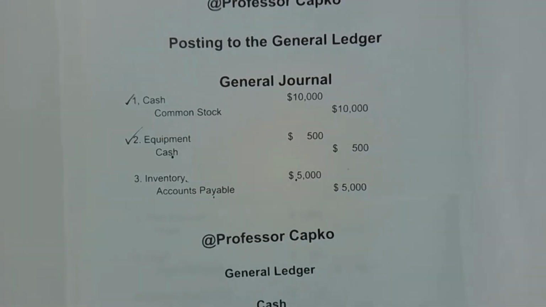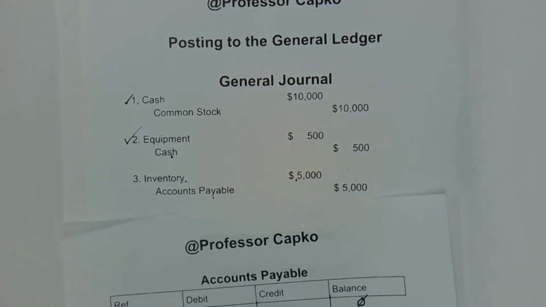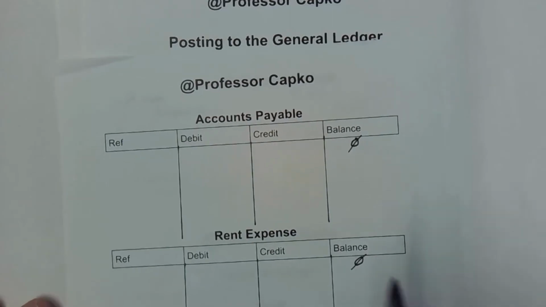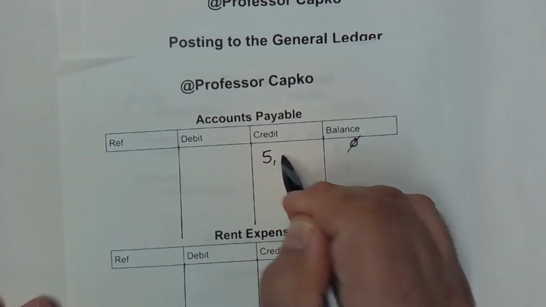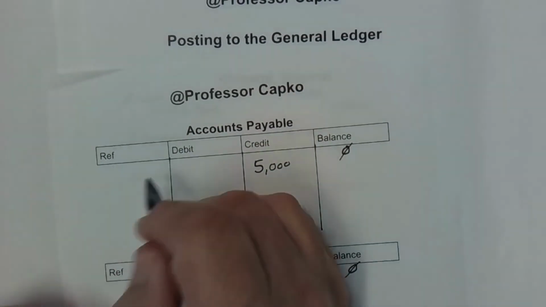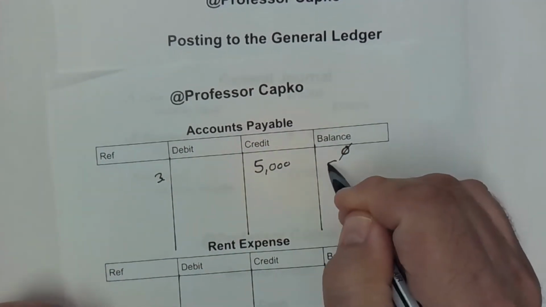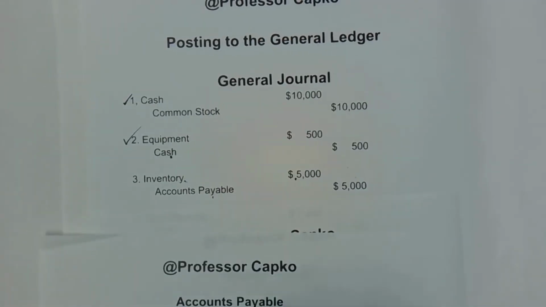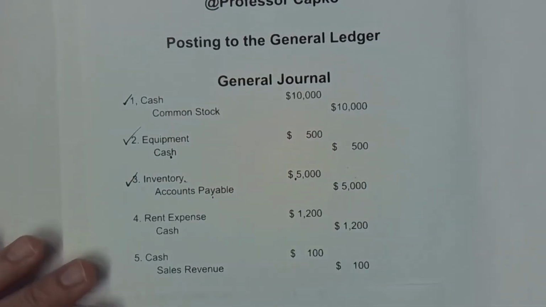And our accounts payable, which is a liability account, is going to be credited for 5,000. And that is, again, reference number 3, because that's the transaction it is, and my balance in accounts payable is $5,000. That takes care of transaction number 3.